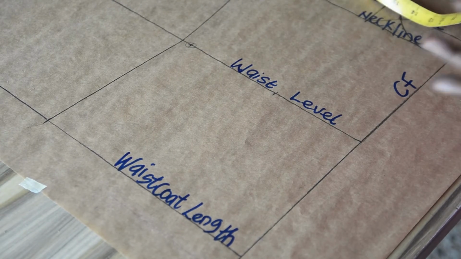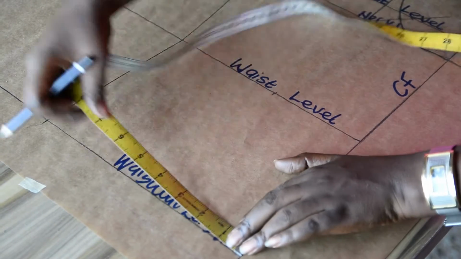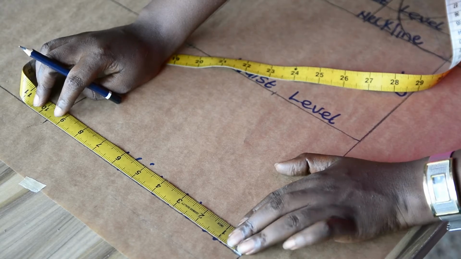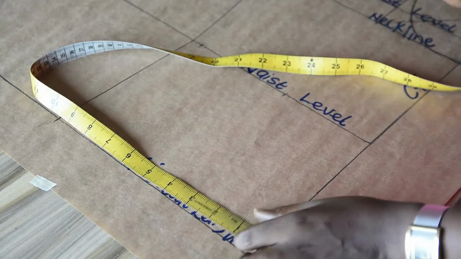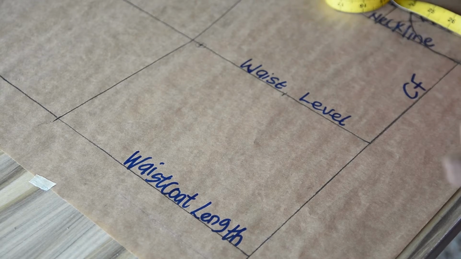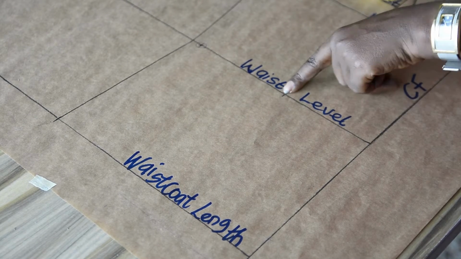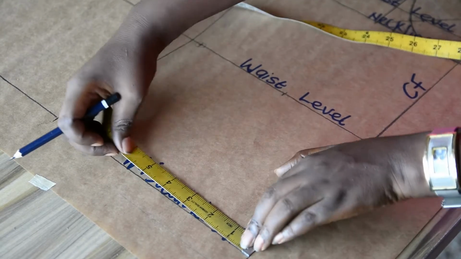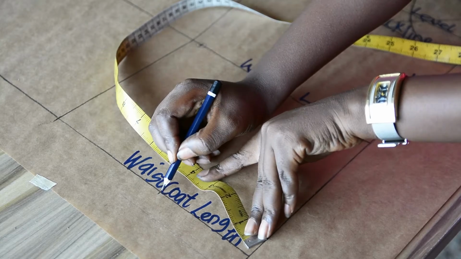But if you don't take these measurements on your clients, on the hemline, just measure what you have over there. Measure what you have, then divide it by 2, then subtract half of an inch from it. So whatever you get, use it as the dart point measurement. So here as well, I will insert the same 4 inches.